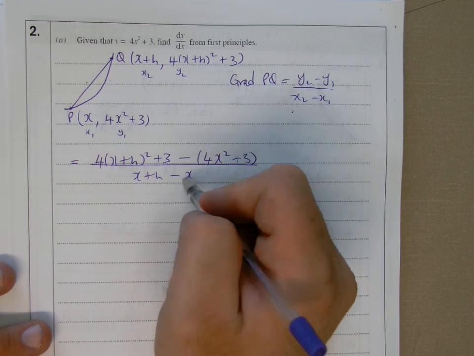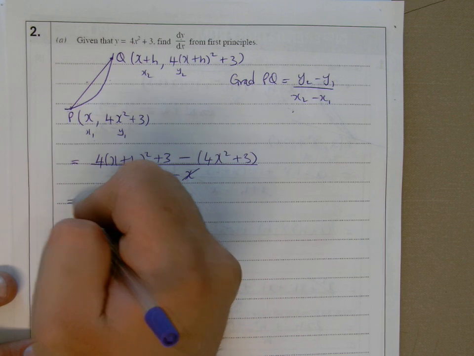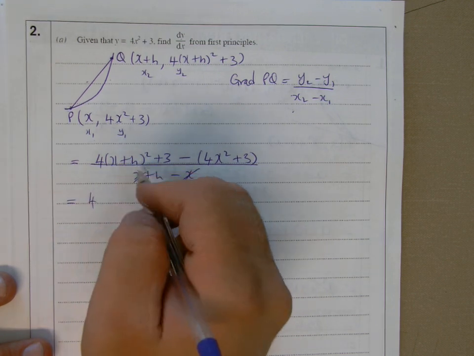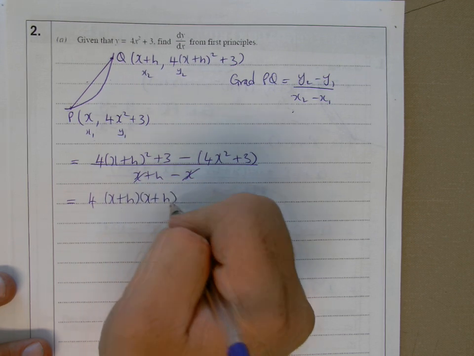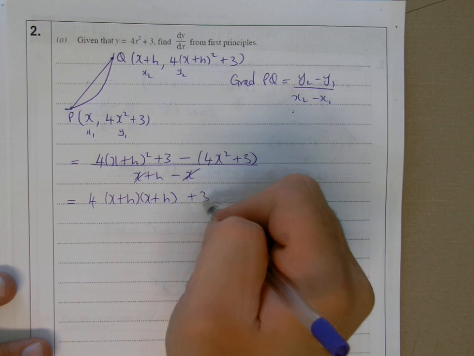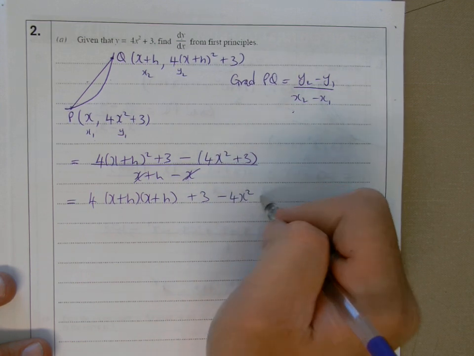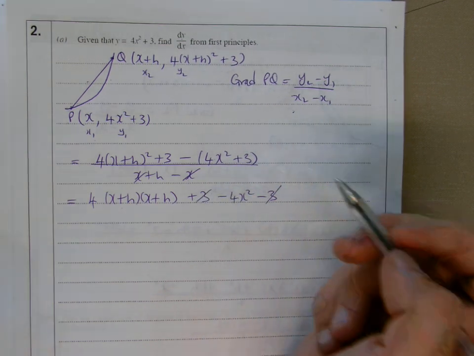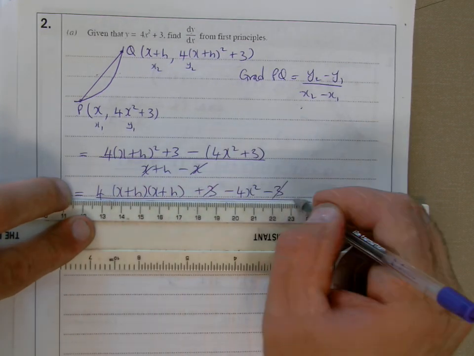So on the bottom, nicely, the x's cancel. On the top, you've got a 4 there, so keep that as it is, but you've got this x plus h all squared. We need to write that bracket out twice, don't we? Then plus 3, and then the minus applies to both terms, so minus 4x squared, and then minus 3. And what's nice is the 3 and my minus 3 cancel, and that will be all over h.